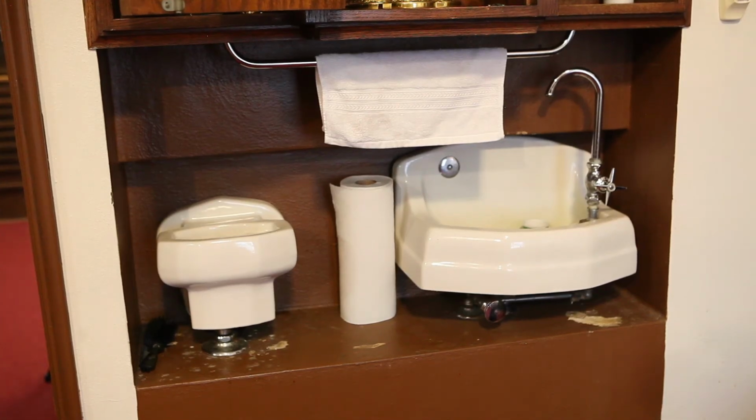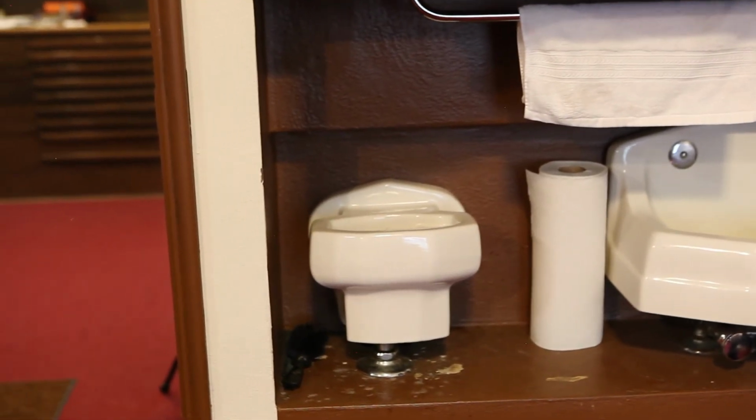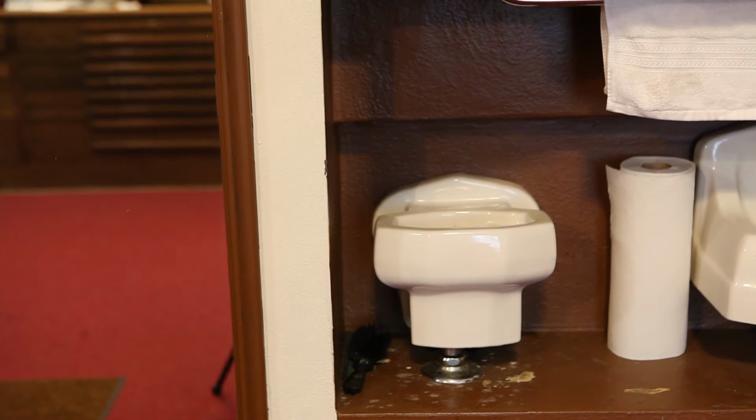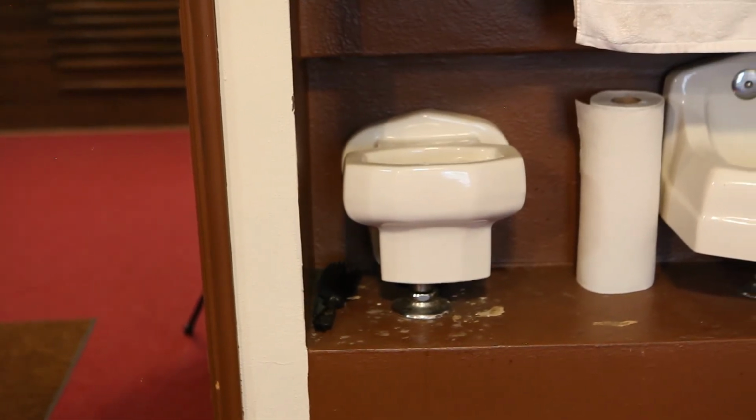Also, we find in the sacristy a sink, which is used for the rinsing of altar linens. The drain goes directly into the ground. So any fragment of the Blessed Sacrament does not go into a sewer, but goes directly into the ground.